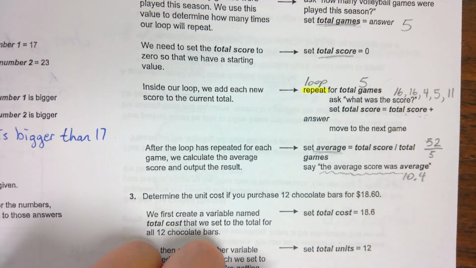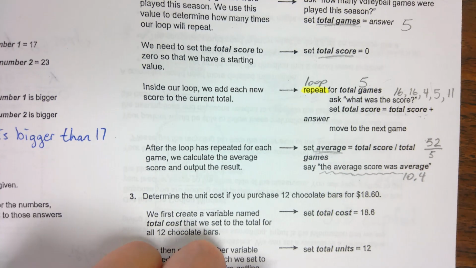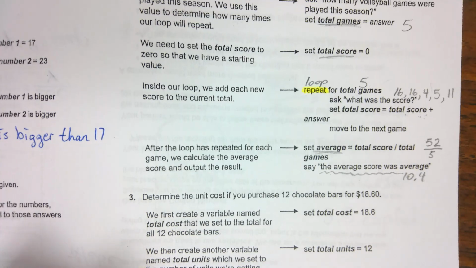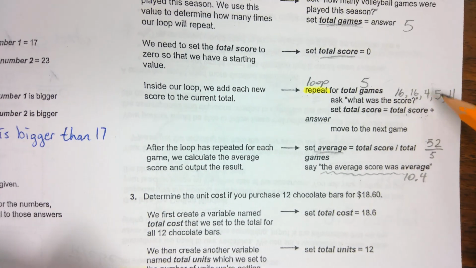If you just write on the test for me 10.4, nope, that wasn't a part of the program. All right. You knew the answer because you knew the math, not because of coding. And on the test, I'm testing you guys on the coding part, not if you know how to add and divide.